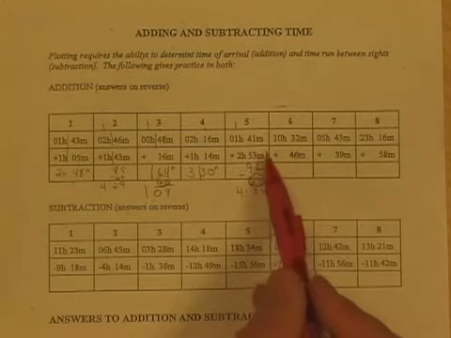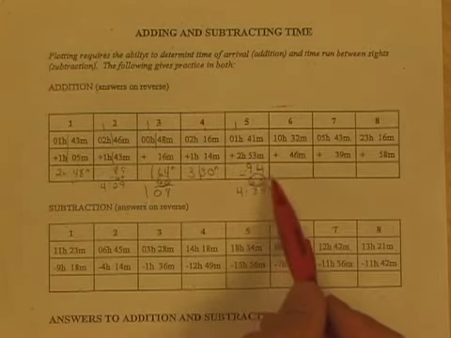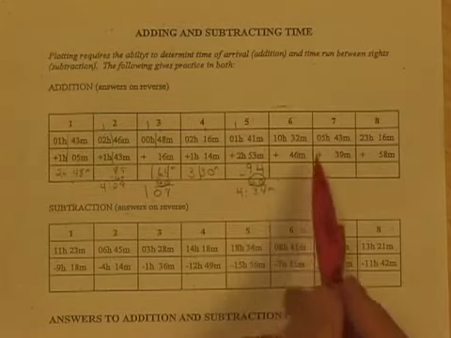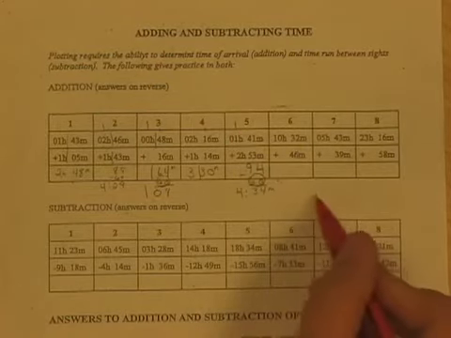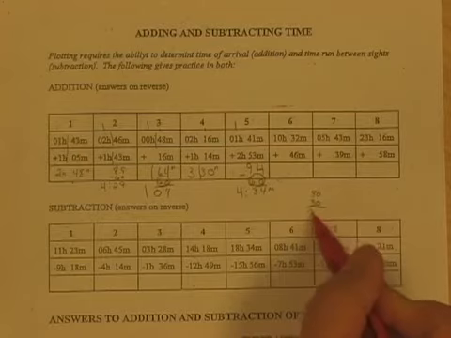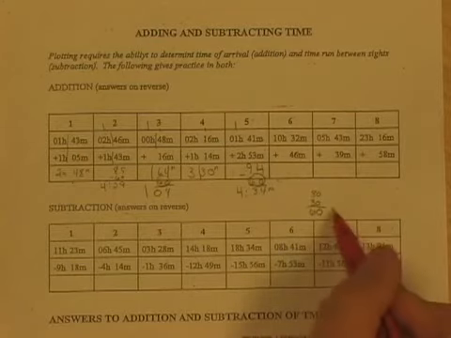Anytime you add time and your minutes get over 60, take that hour and put it over on this side. If you were running for 30 minutes and you added another 30 minutes to it, the answer would be 60 minutes. Well, you just simply say 1 hour.